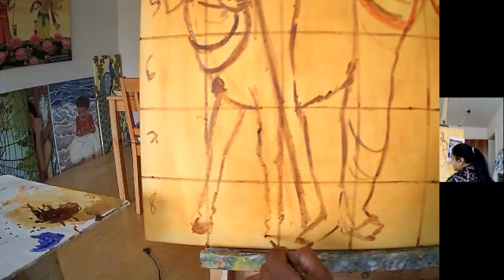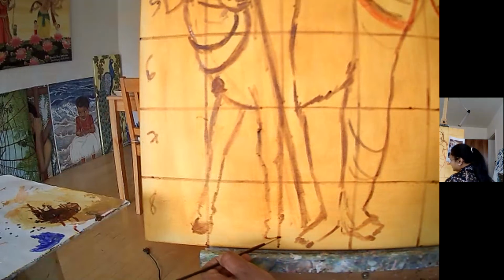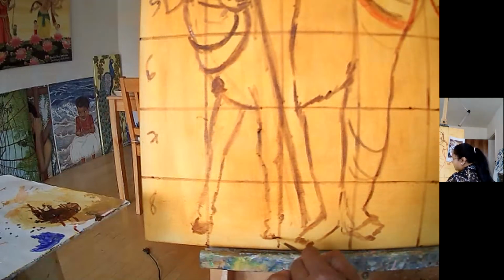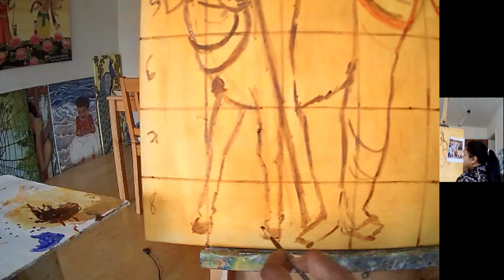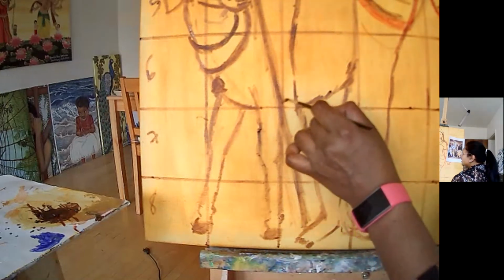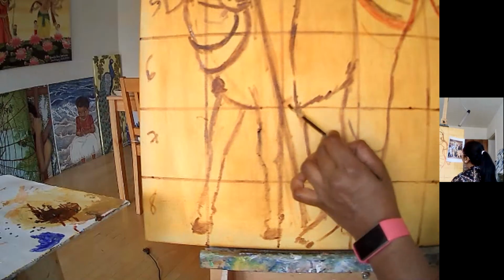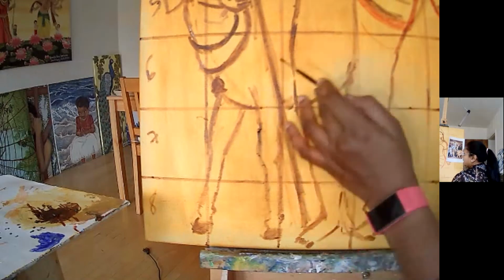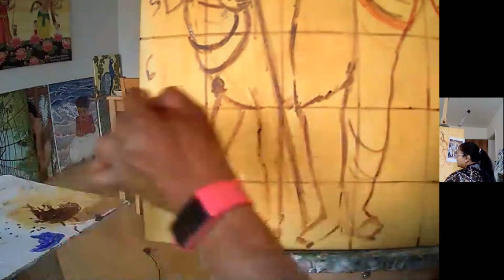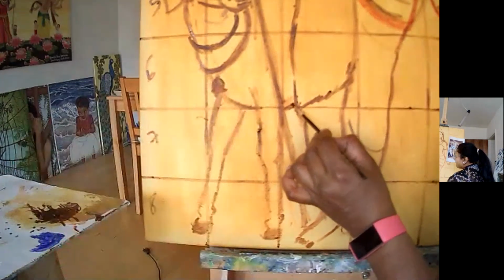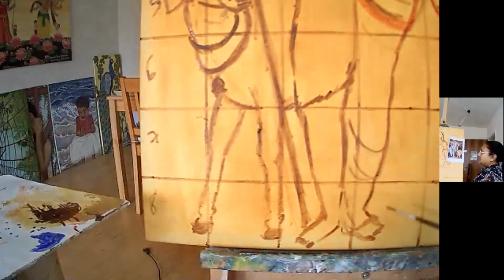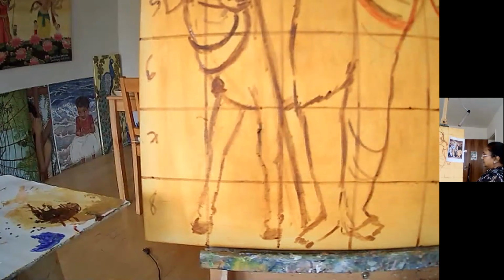Like this. Good. So I have made the space for the other leg as well. You don't see much of the animal's back because it's right behind.